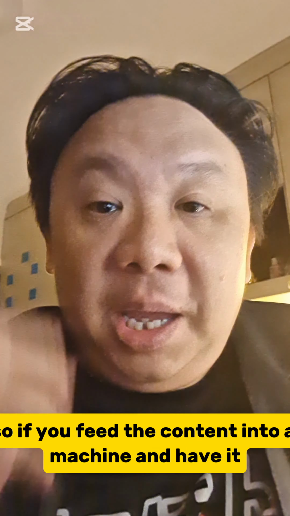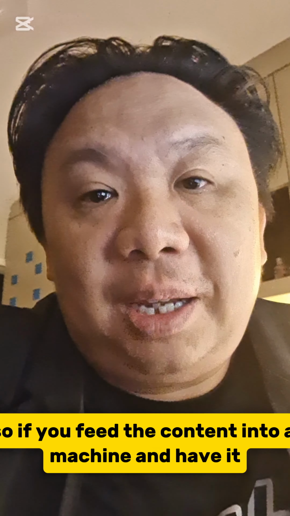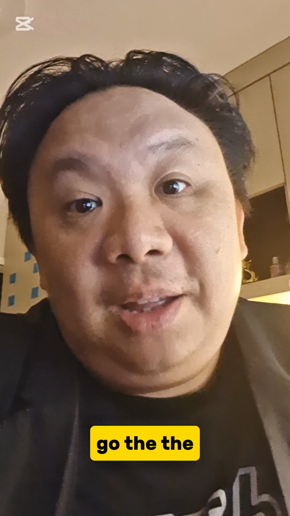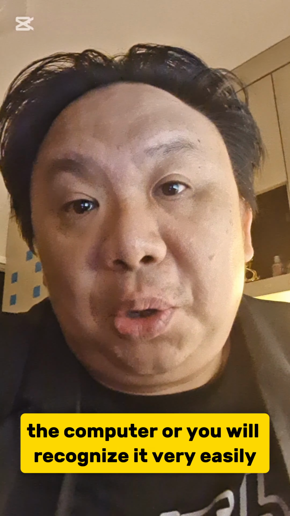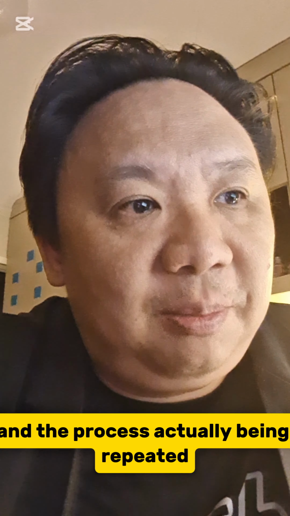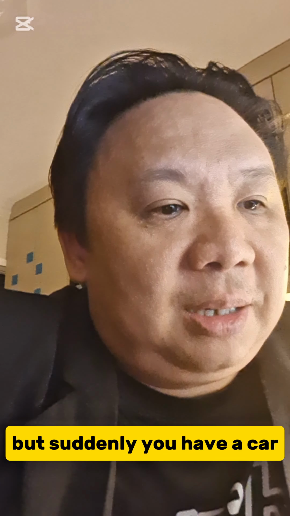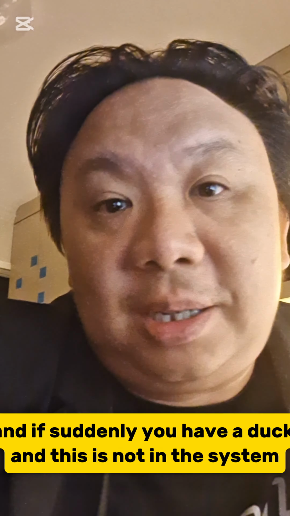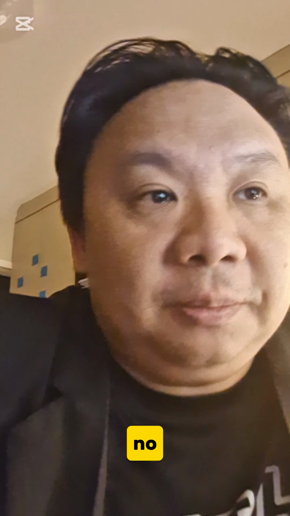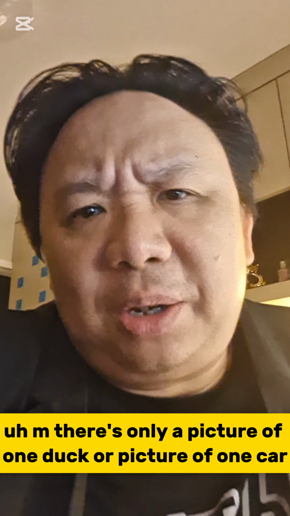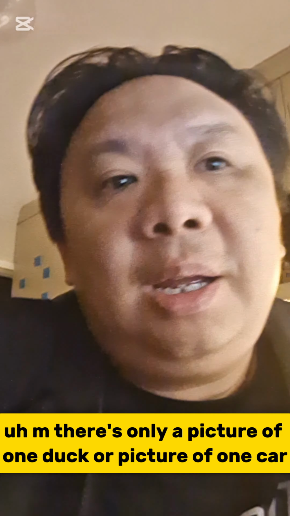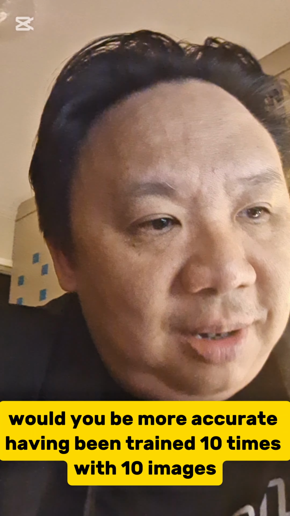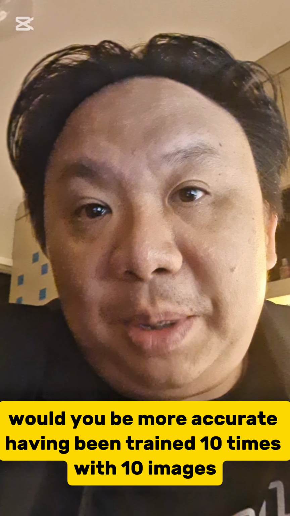So if you feed the content into a machine and have it label boy, girl, boy, girl, boy, girl, the computer will recognize it very easily, and the process is repeated. But if suddenly you have a car, or a duck, and this is not in the system, would you be able to label it? No. And there's only a picture of one duck or one car. If you were to recognize it, which would be more accurate: having been trained 10 times with 10 images, or just one image?